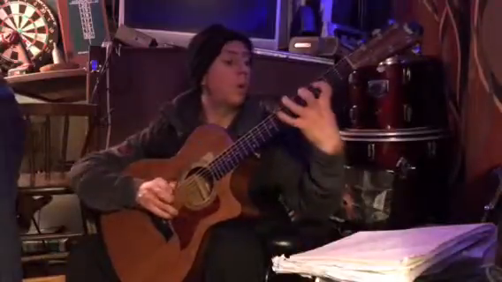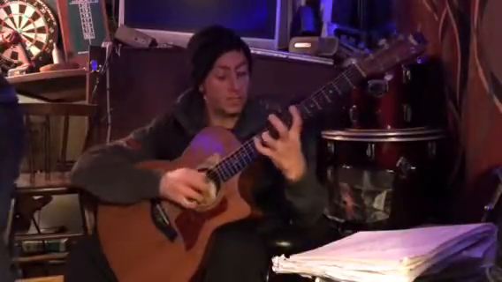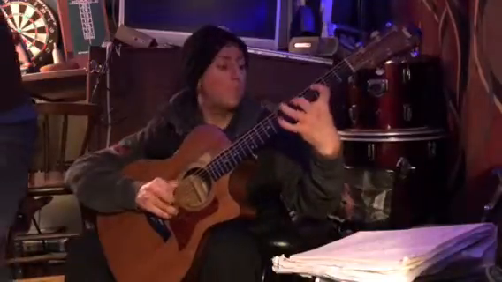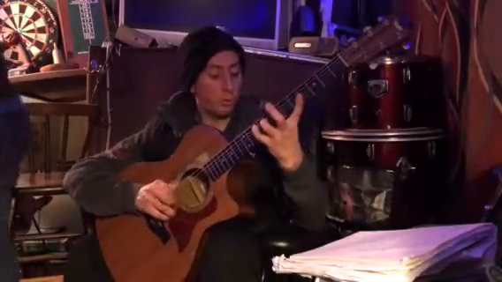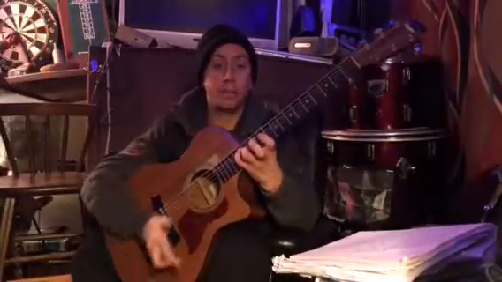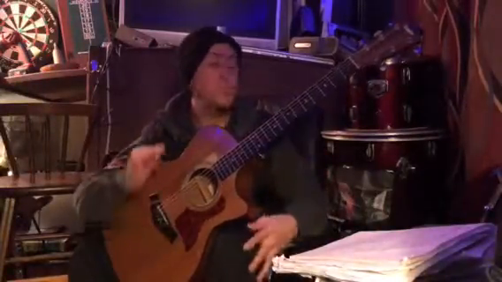So again, 1, 2, 3, 4, 5, 6, 7, 8, or whole step, half step, whole step, half step. That's the major scale. It's very important to remember the pattern.